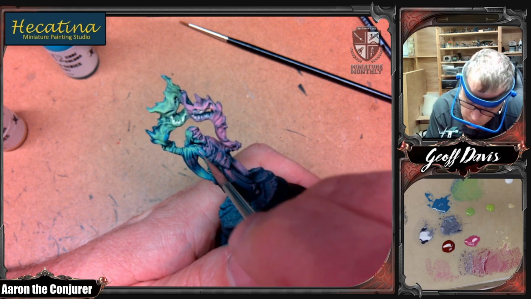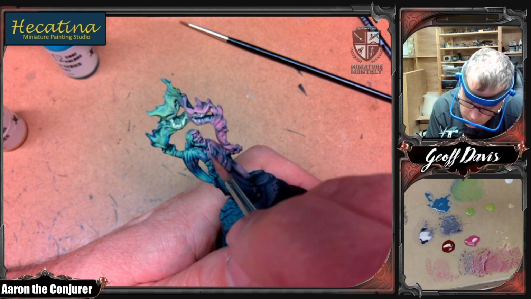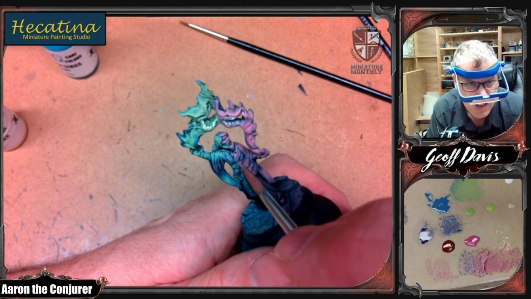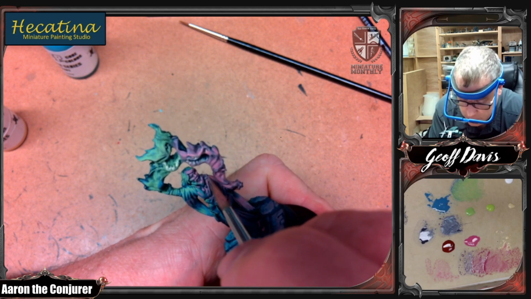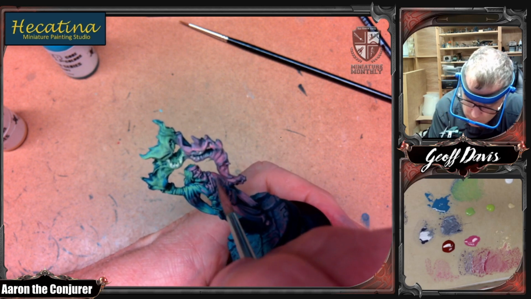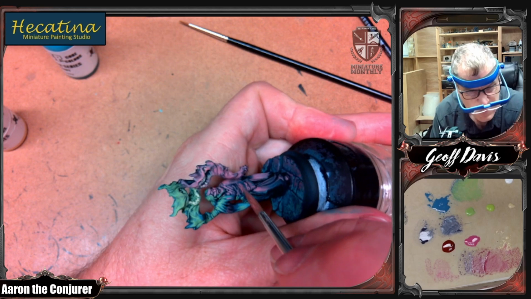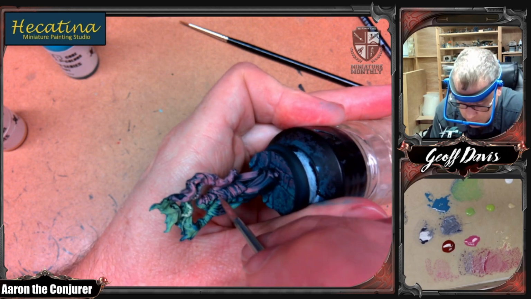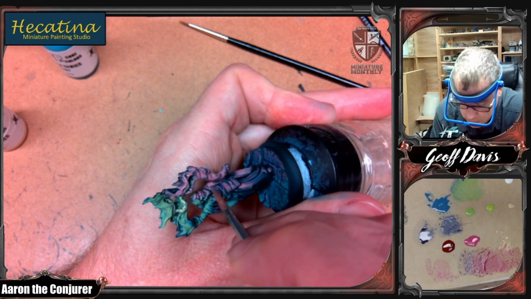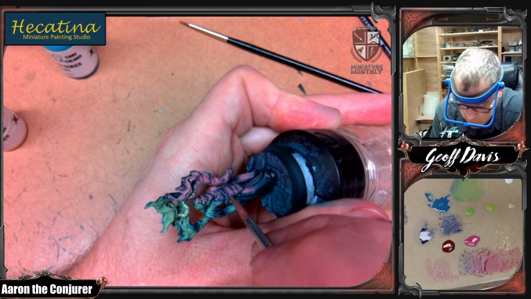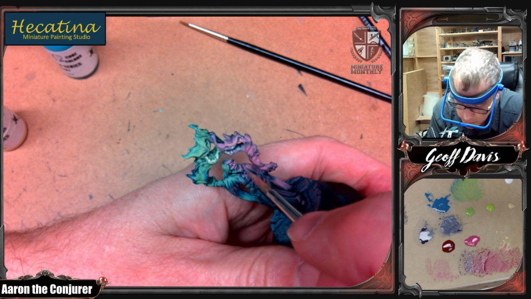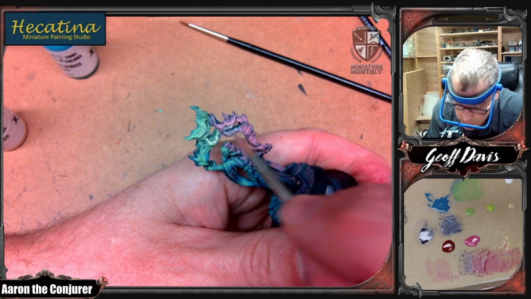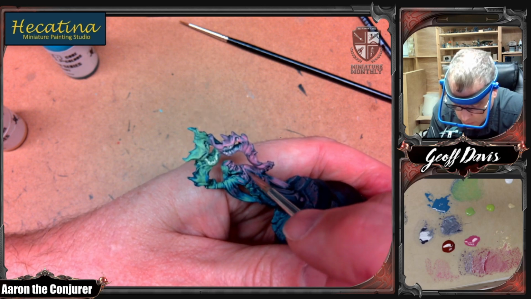Same thing as I was saying earlier about bringing the highlights up closer towards the light. So now we're really aiming our highlights towards this part of the model.